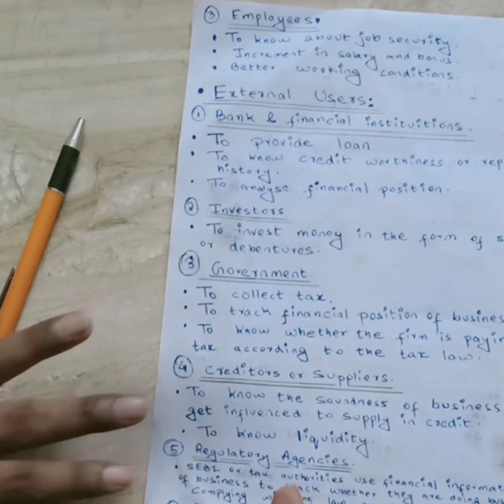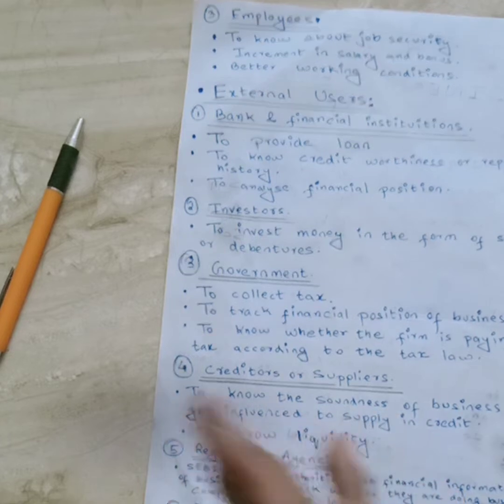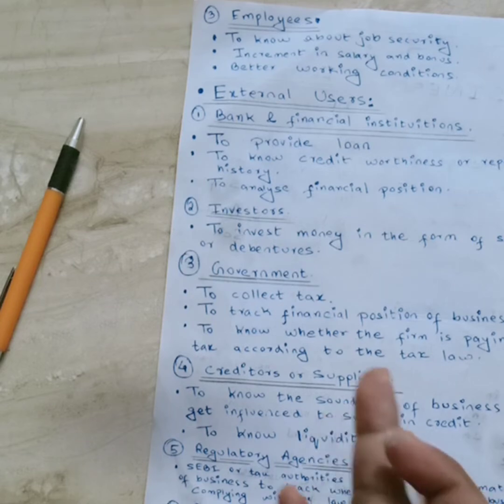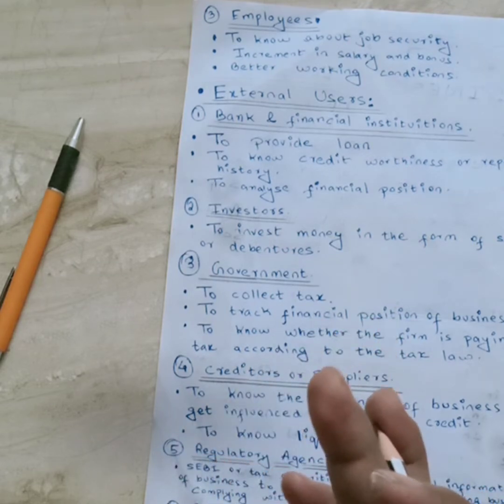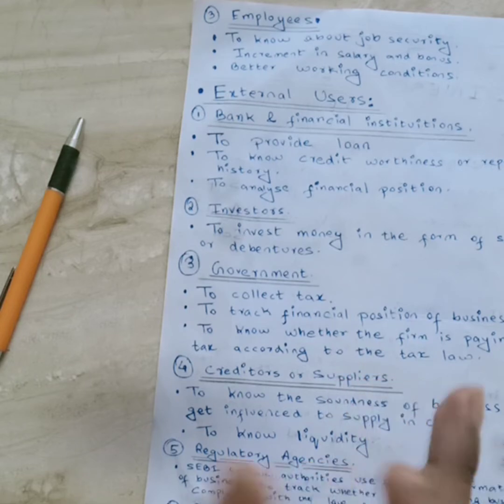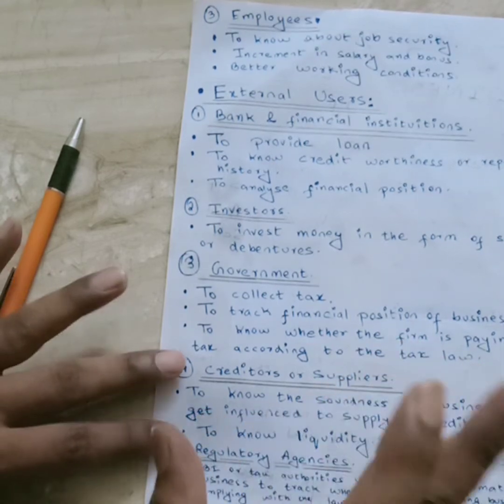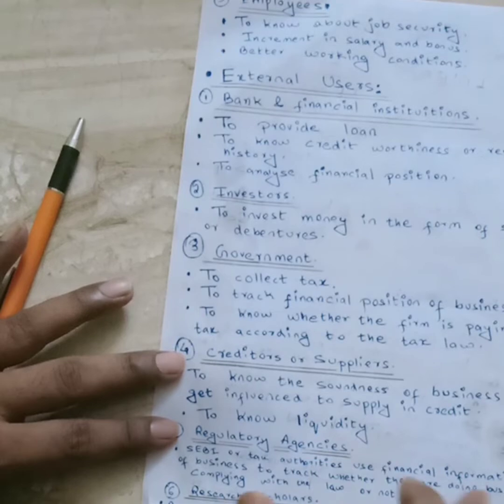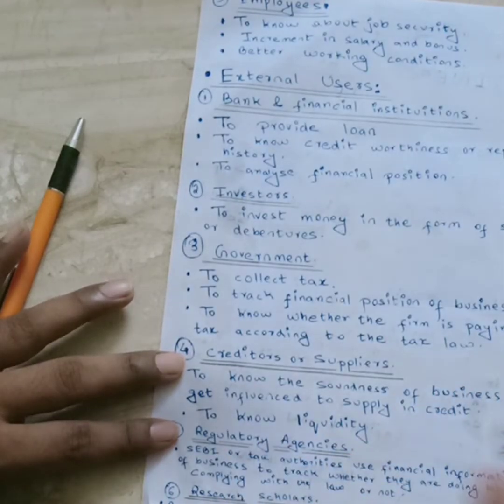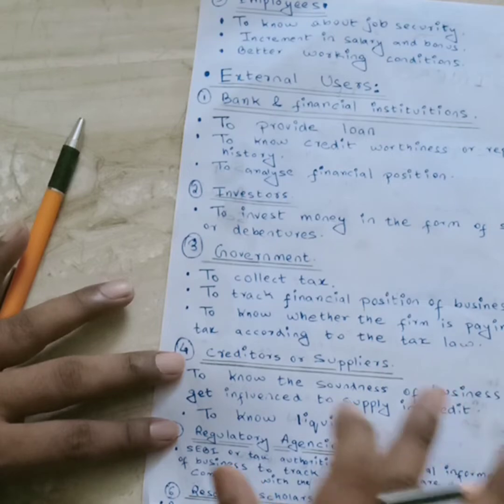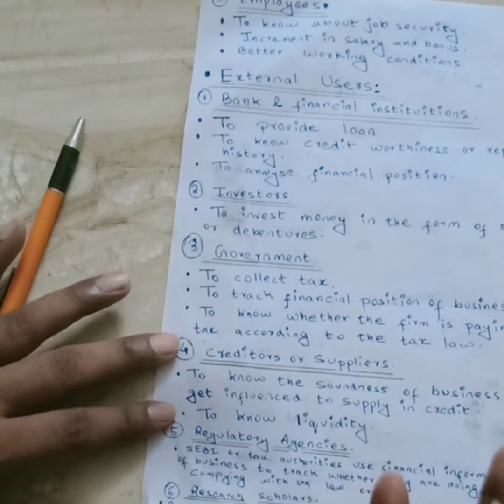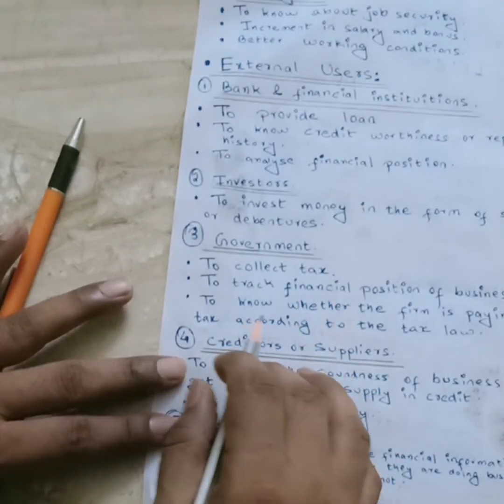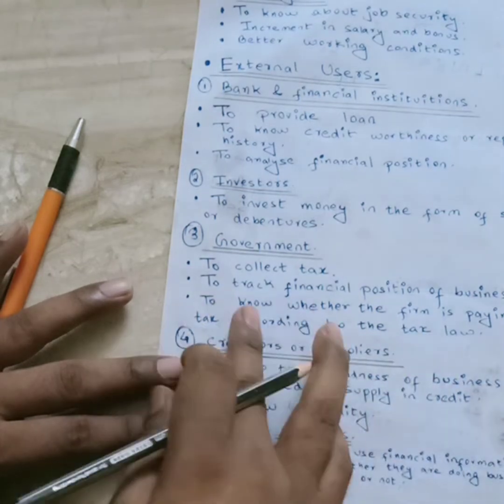Government: the government also uses the accounting information of the business to collect tax. Suppose the business is earning profit, and on that profit the government will collect the income tax by applying the rate which the government has. Okay, and also whatever the accounting information is there, the government will collect different types of tax, like sales tax, which is like GST, and also the income tax, after knowing the accounting information. So the government also needs the accounting information of the business to track the financial position of the business.